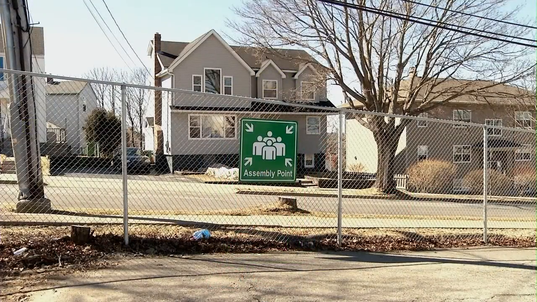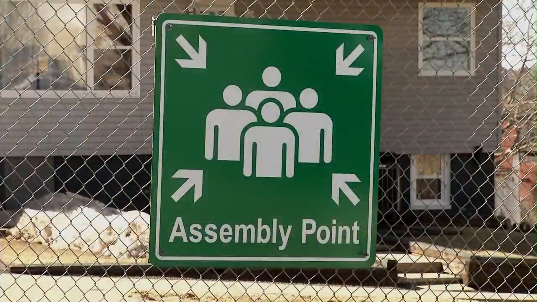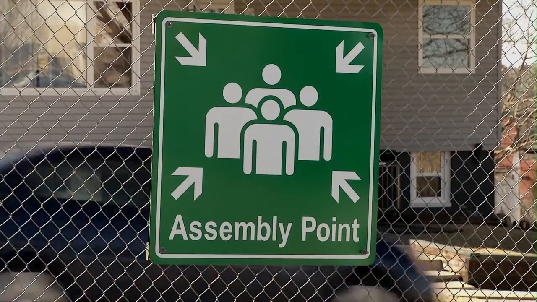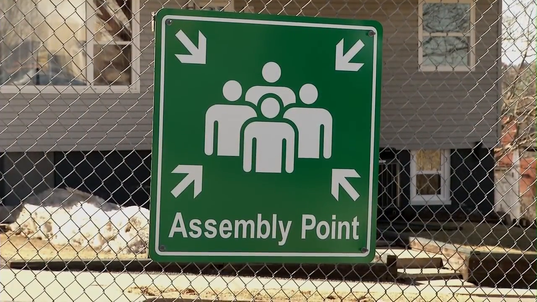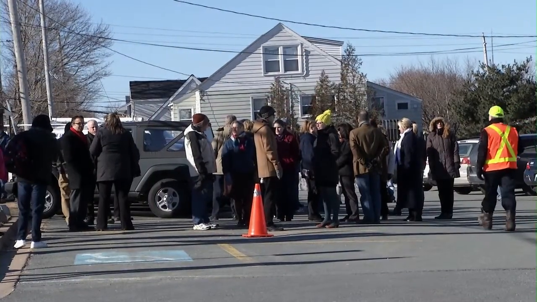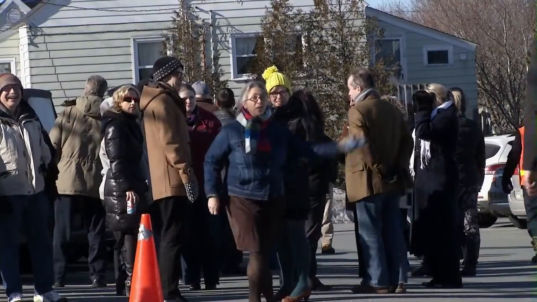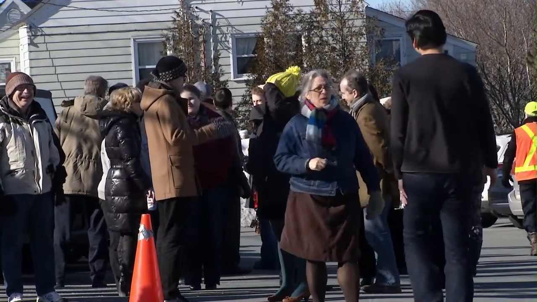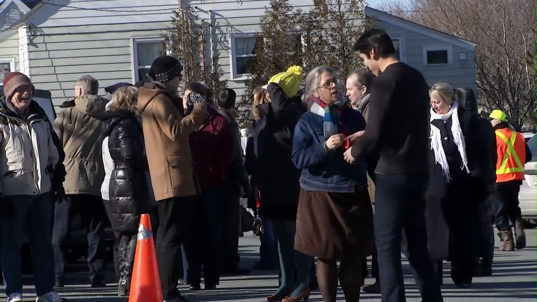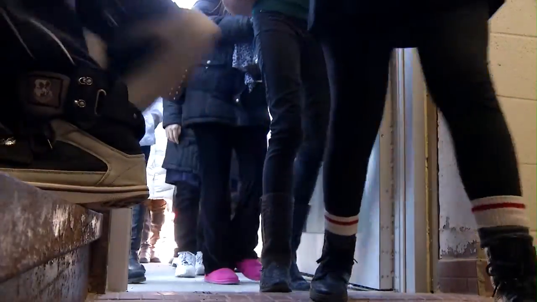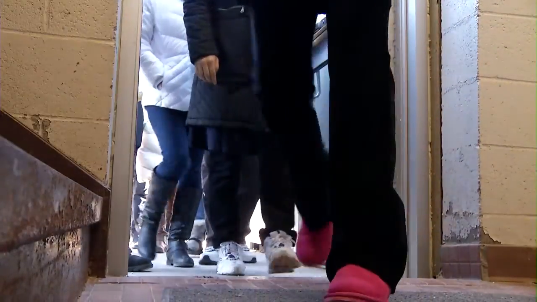The intent is to safely go outside and gather in the muster areas. And while you're in the muster area, don't leave. Allow the fire wardens to take inventory of you, to take a head count. Be sure to stay away from traffic areas because emergency vehicles are likely to be attending. And please await there for further instructions.